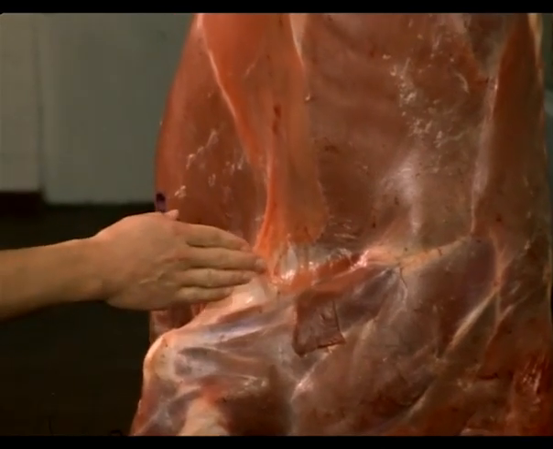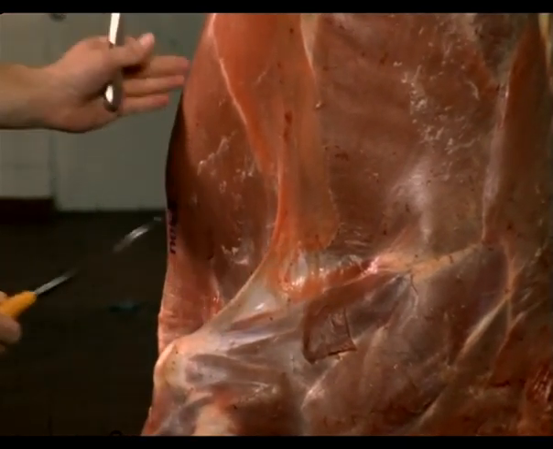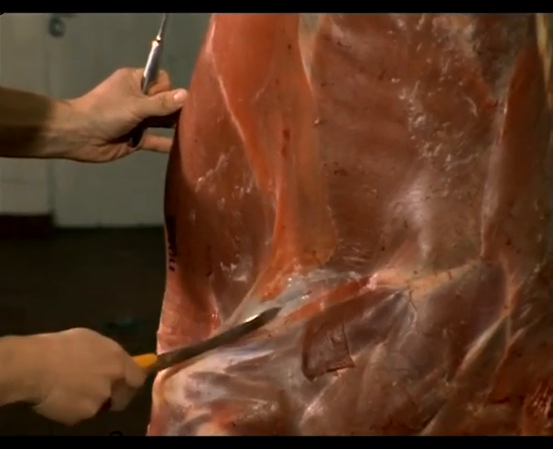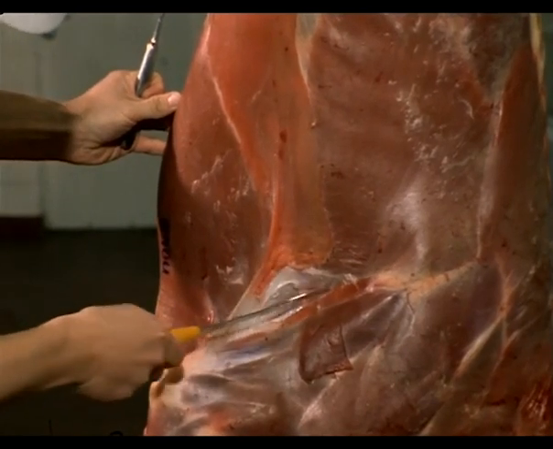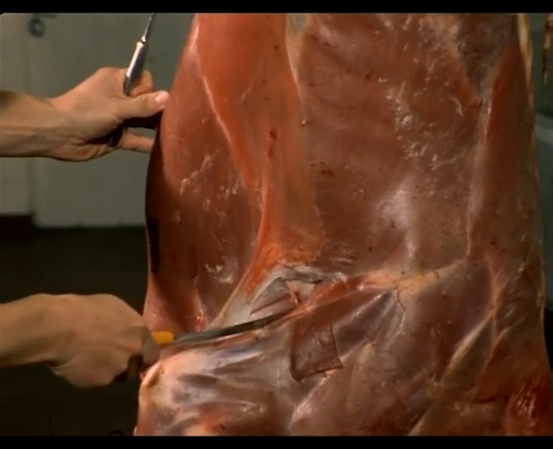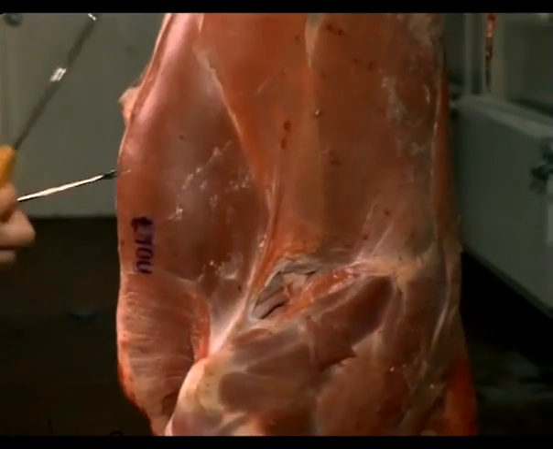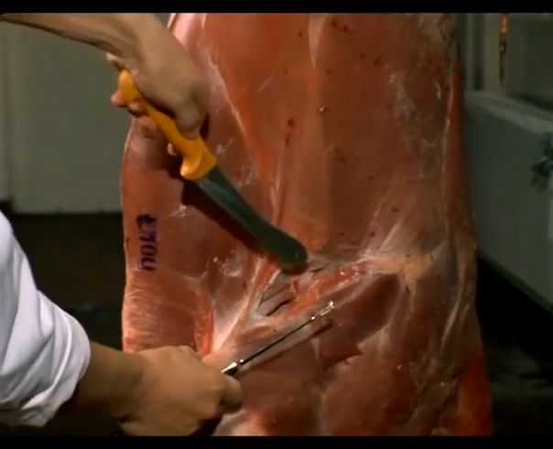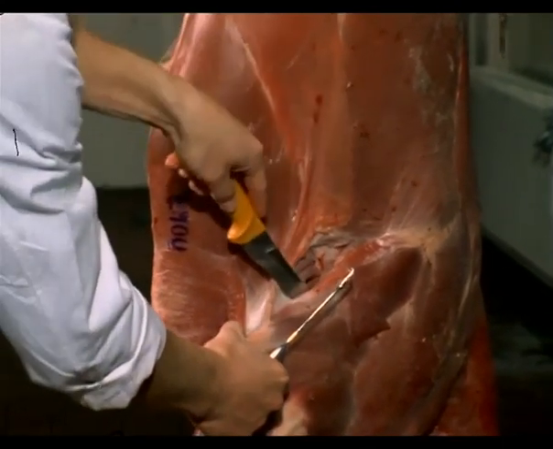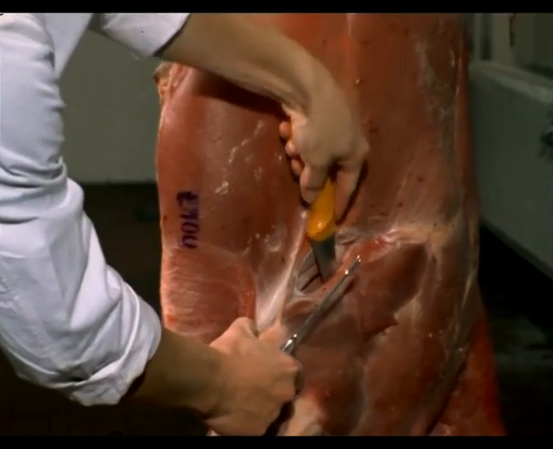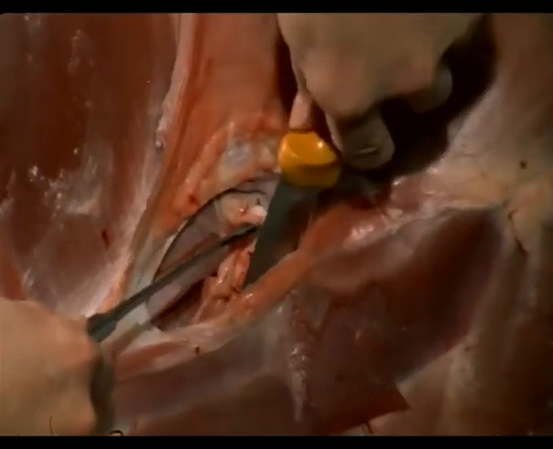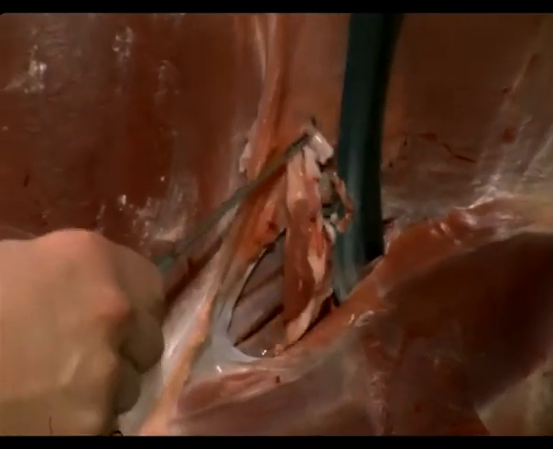Following the dorsal border of the pectoralis profundus muscle, we next cut horizontally into the connective tissue and then the aponeurosis of the latissimus dorsi muscle. We then perform a cone cut at this location. Having removed this connective tissue, the proper axillary lymph node can be inspected.